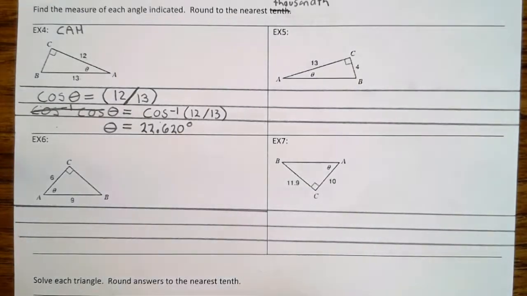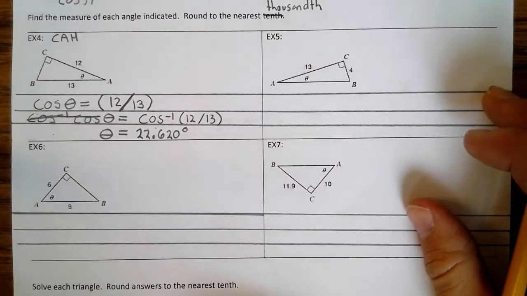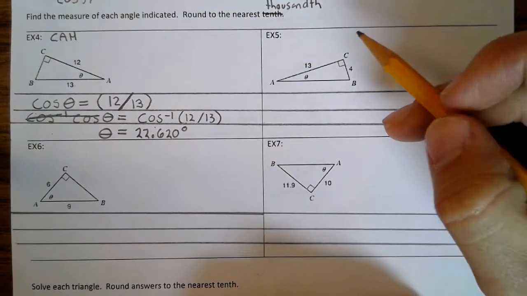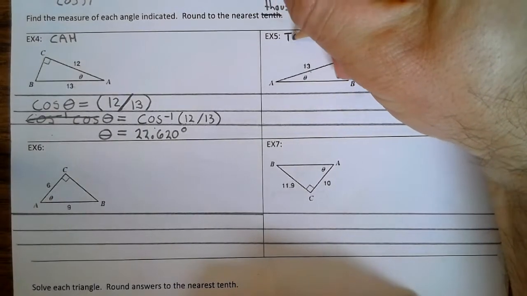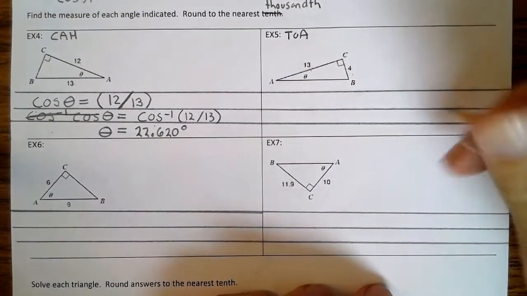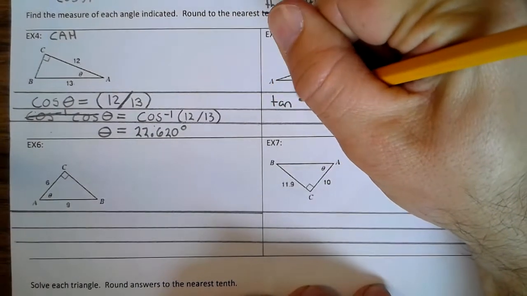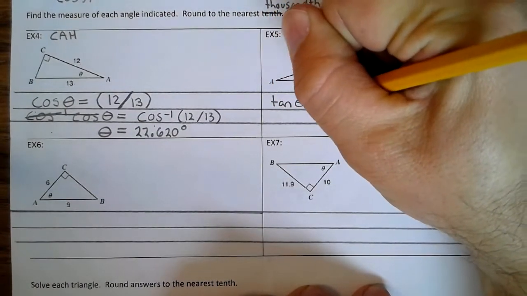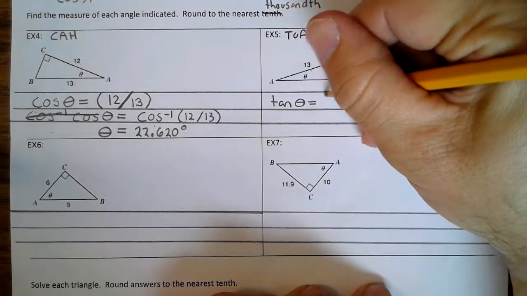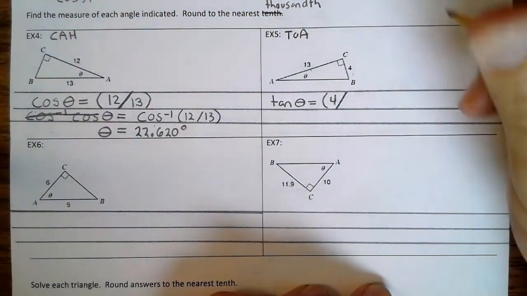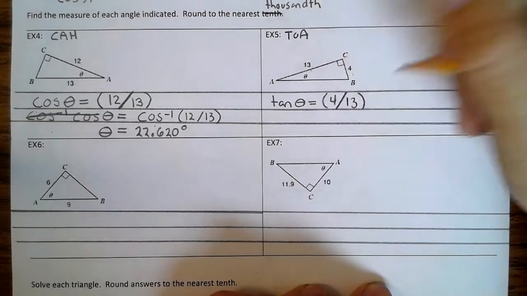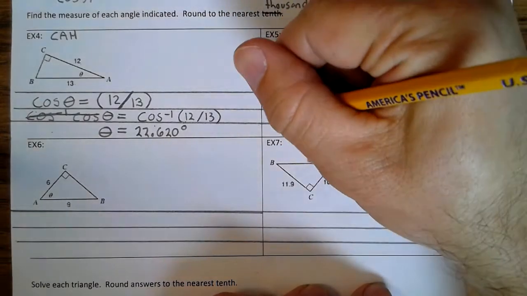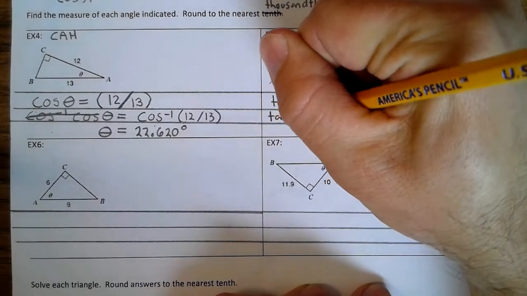All right. So now let's look at example 5. It looks like we have opposite over adjacent, so we're using TOA. So we have tangent of theta equals opposite, which is 4, divided by adjacent, which is 13. Now we're going to multiply both sides by tangent inverse.